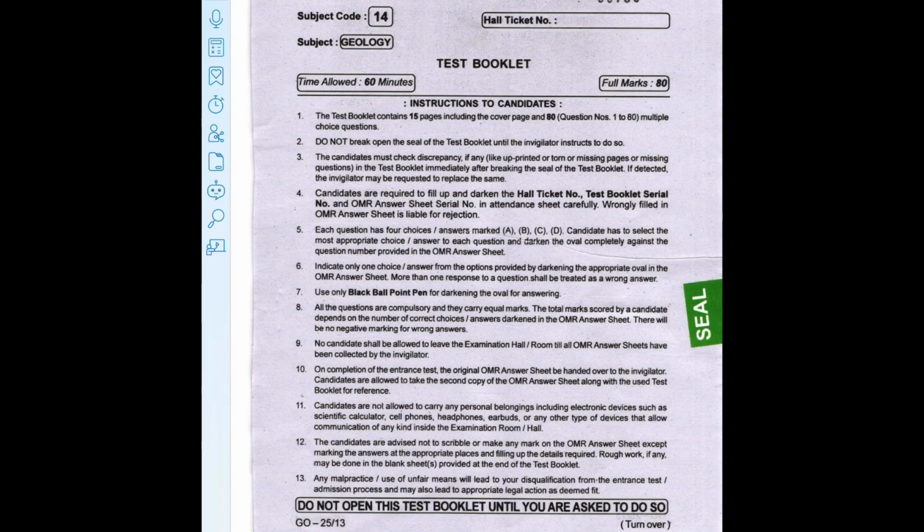My dear students of geology, today we'll discuss the question paper that has been set in the Common PG Entrance Test 2024 in order to select students subject-wise for admission into PG seats in all government colleges and universities of Odisha state. Now, we will go to the questions and find their solutions.